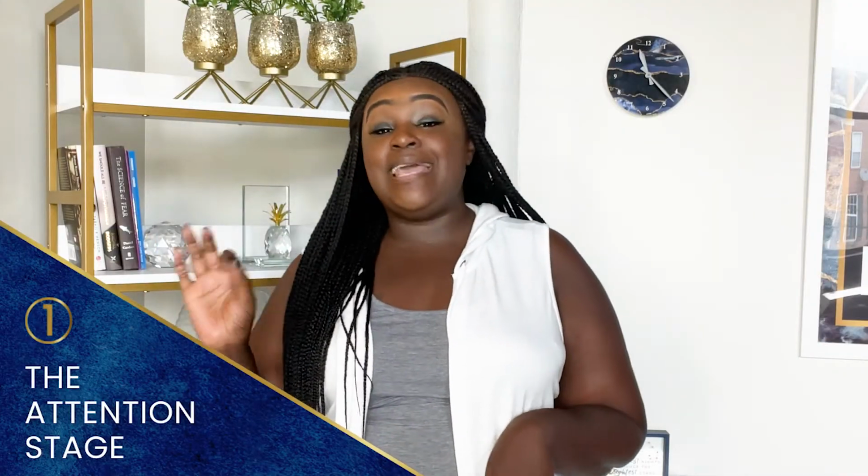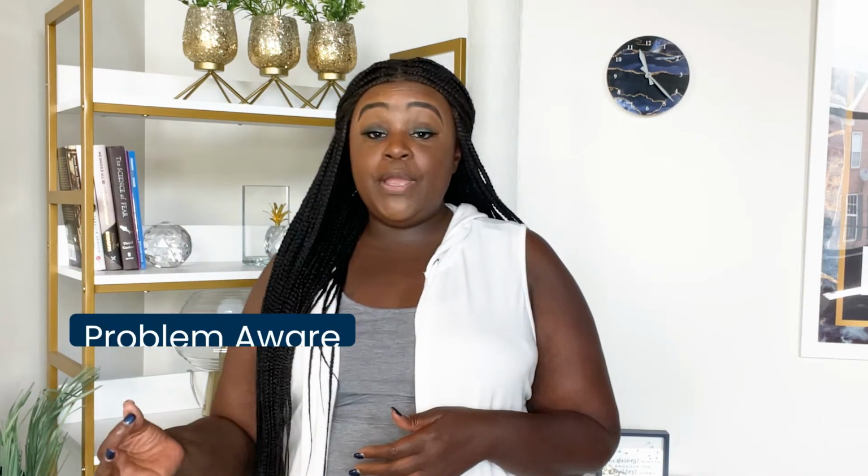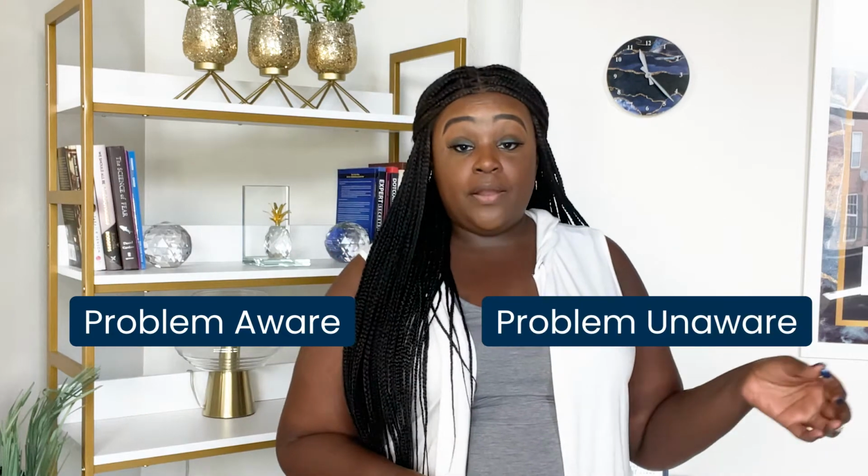So let's jump in. The first stage is the attention stage. At this stage, your client is either problem aware or problem unaware. And that just means that they either know what their problem is and they're trying to figure out who's the best person to help them, or they have no idea what the problem is. They're having symptoms. They are doing a lot of researching, just trying to figure it out.